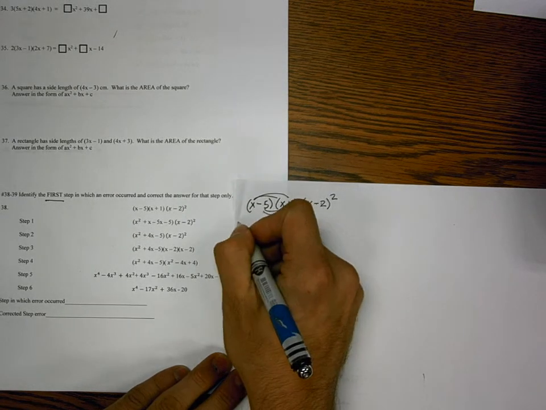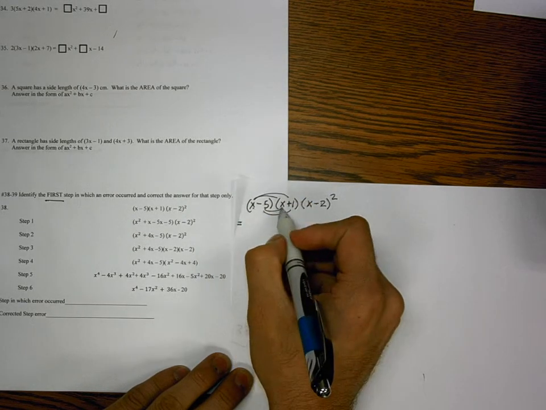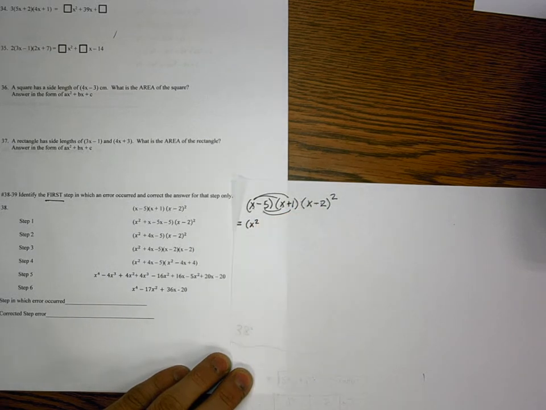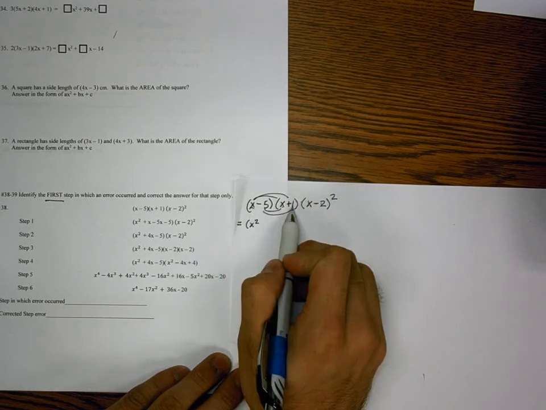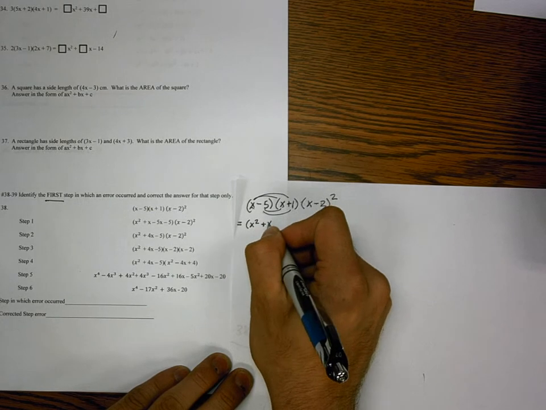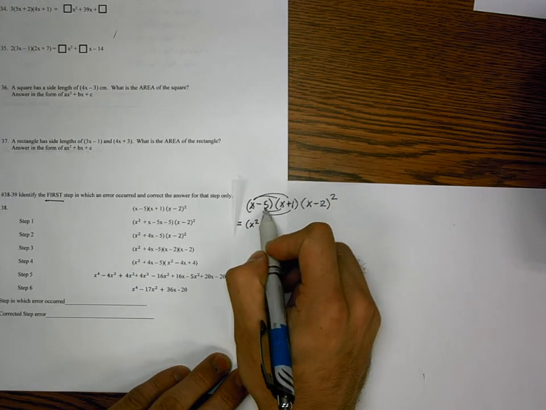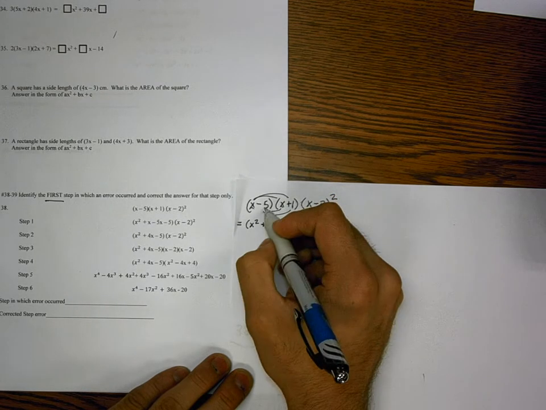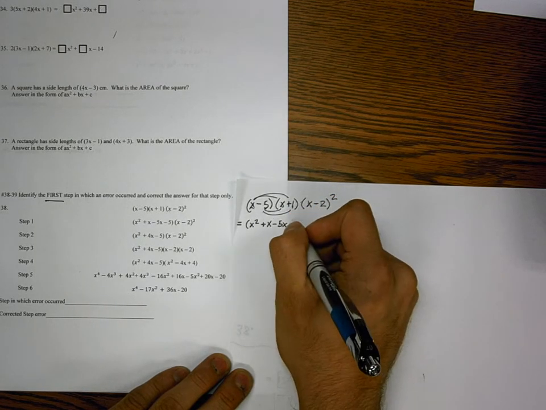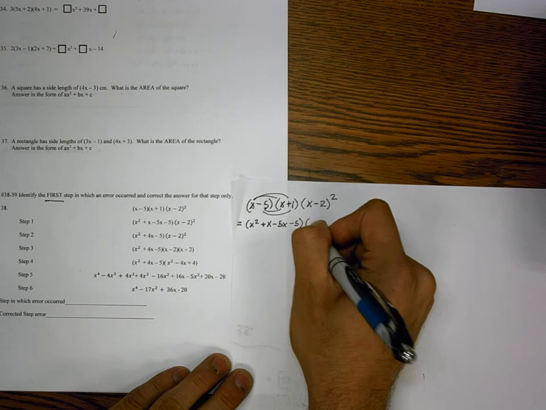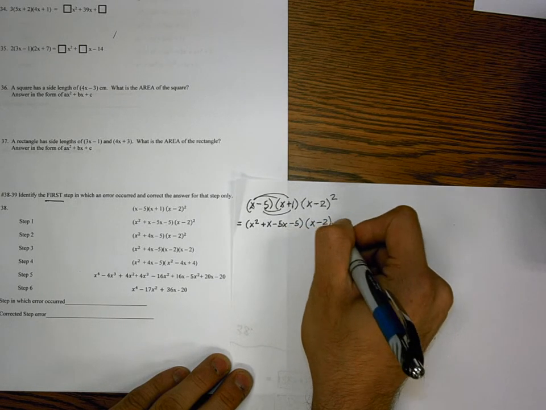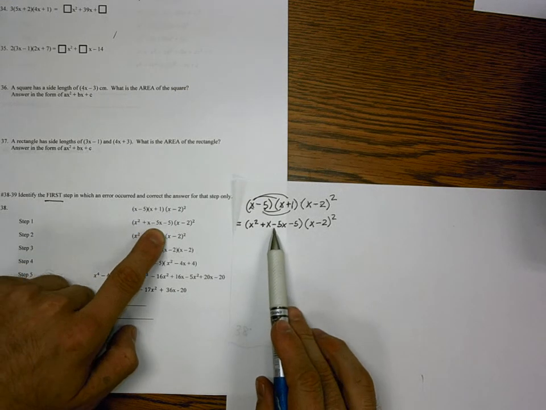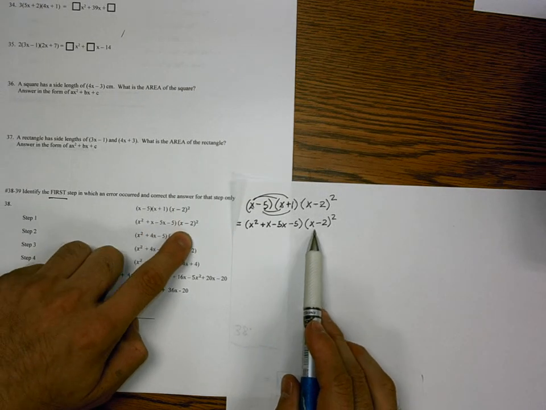So we have x times x is x squared. Then we have x times 1 is positive x. Negative 5 times x is negative 5x. And we have negative 5 times positive 1, which is negative 5. Then we still have that x minus 2 squared. So we look: x squared plus x minus 5x minus 5 times x minus 2 squared. Okay, so no error there. So they did step 1 correct.